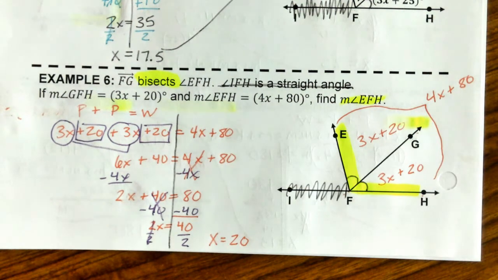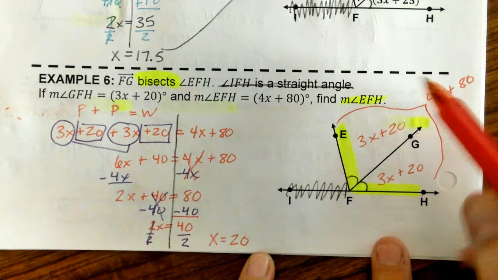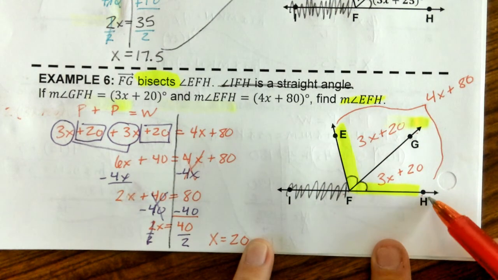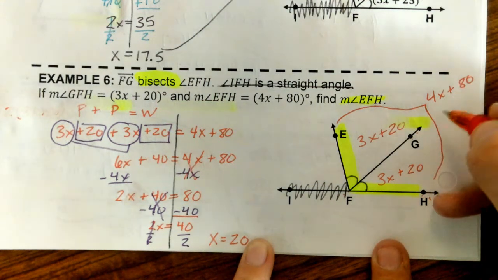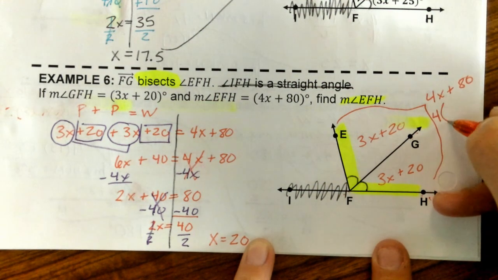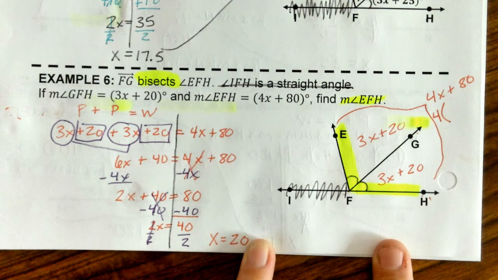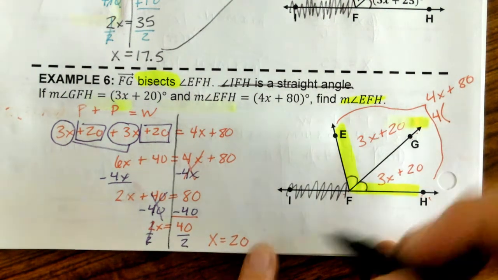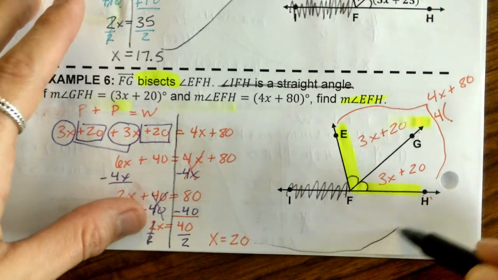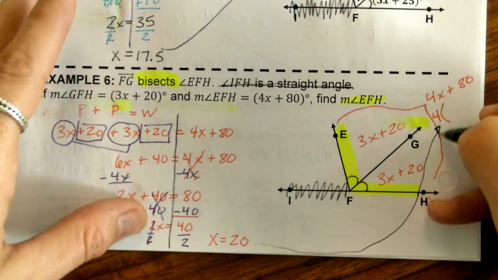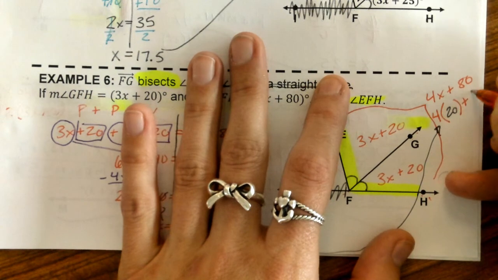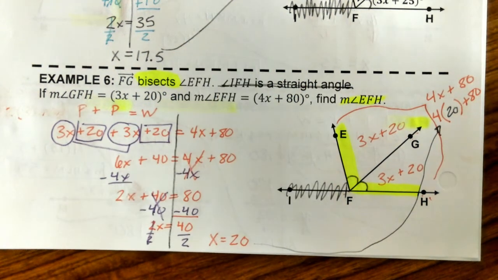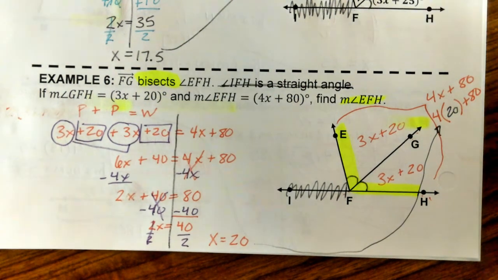Okay? Now, I did want you to substitute in. We have just enough time. We want to substitute in for EFH, angle EFH, which is that 4x plus 80. So here, I'm going to go ahead. I'm just going to do it right underneath. I'm going to remove that x, and I'm going to put in what x was. Okay? That's that 20. And then I'm going to add 80. And what are we going to get?